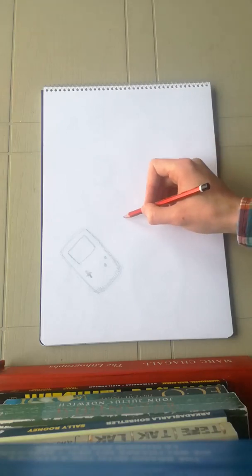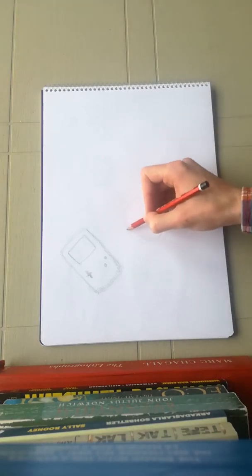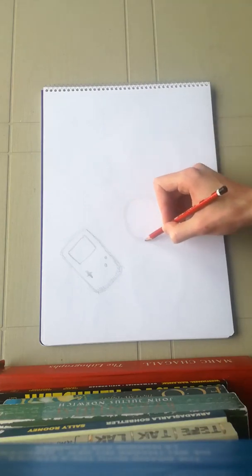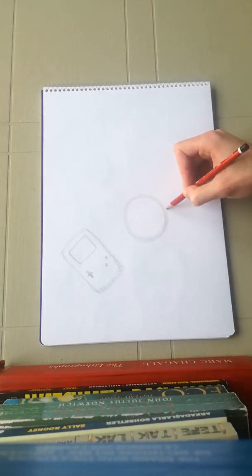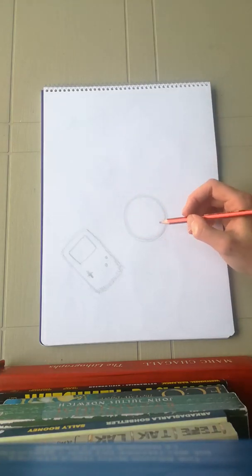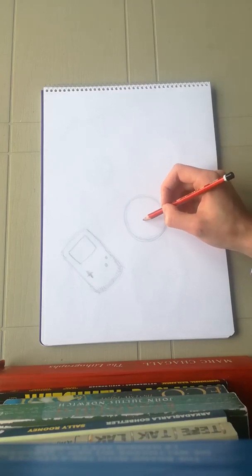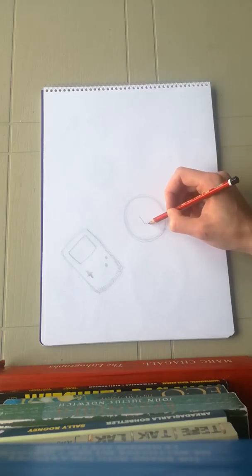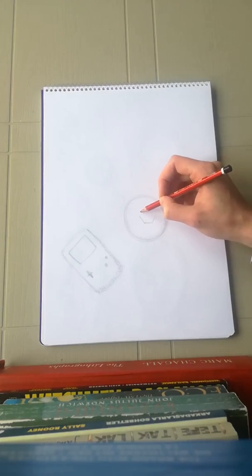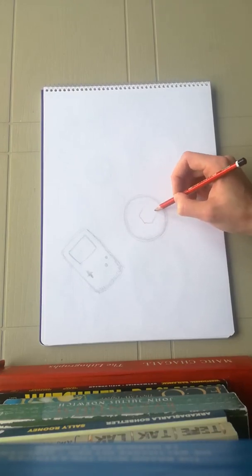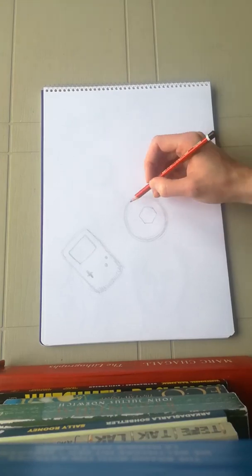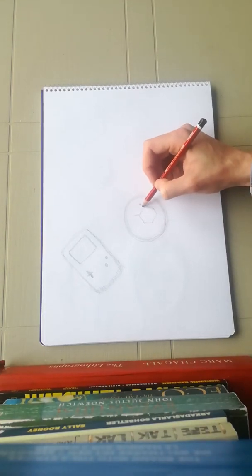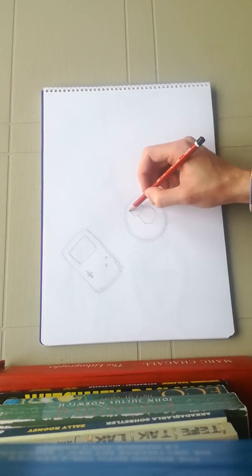Next I'm going to go for my football. Just a nice round circle. Football shape. And then I've got my shapes in the middle to make the football shape. Don't worry about making this really accurate at this point. It's not important.